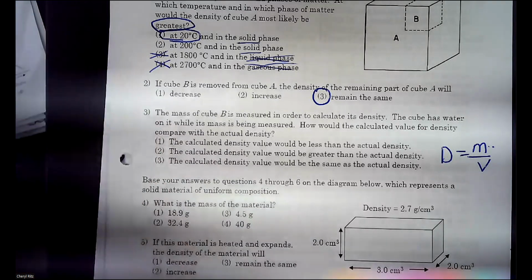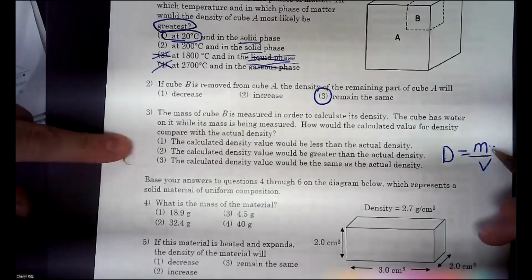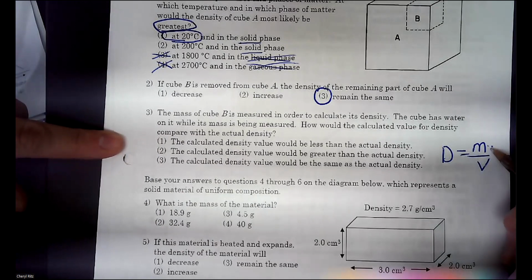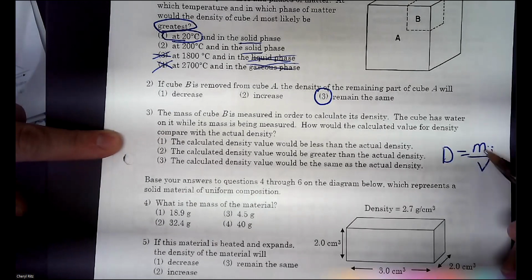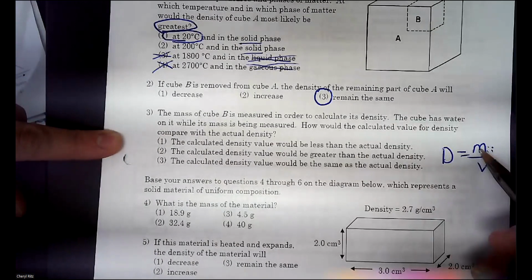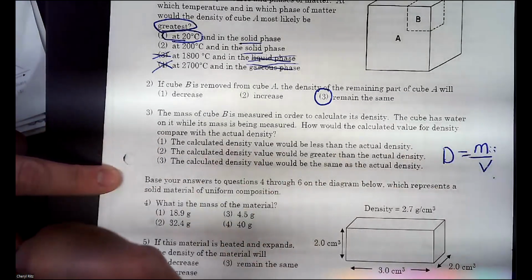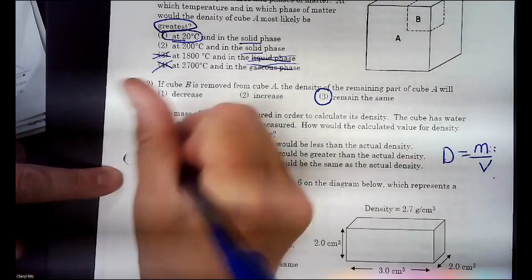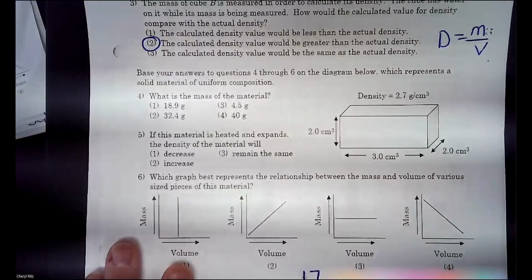But anyway, back to this, which is what we're doing right now, is if your top number was bigger by mistake, what's going to happen to your density answer? If this number was bigger than it's supposed to, it will be bigger. A bigger top number divided by the same bottom number will give you a bigger answer. So that is answer 2. Again, that is not on the test tomorrow.